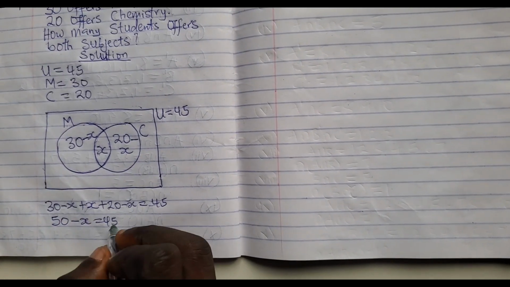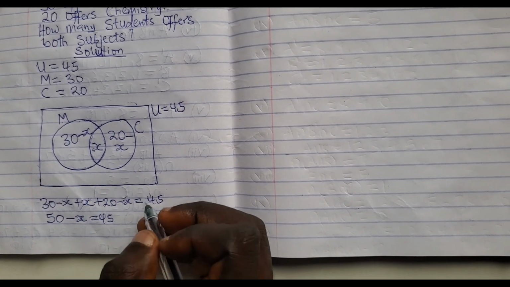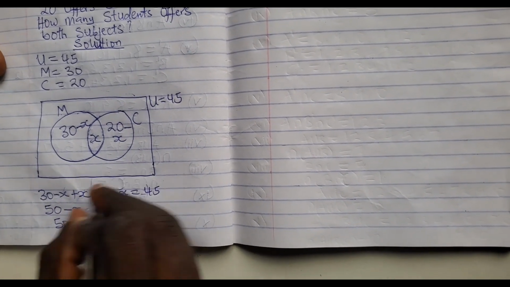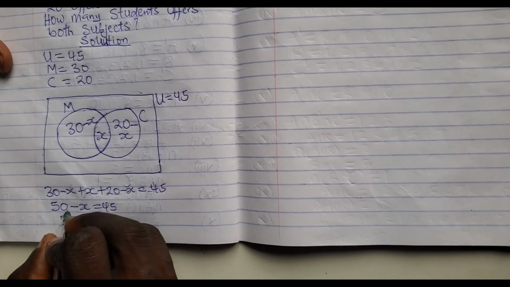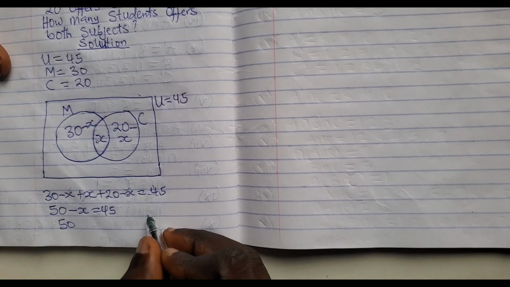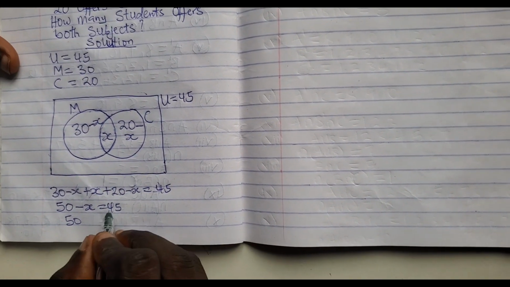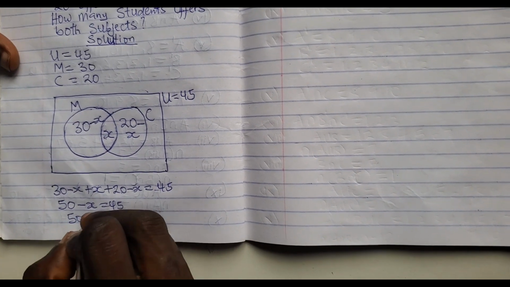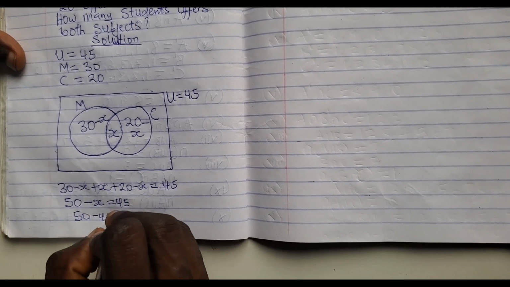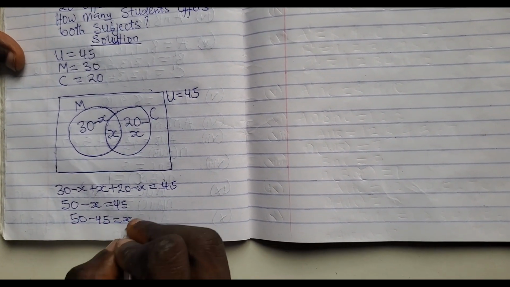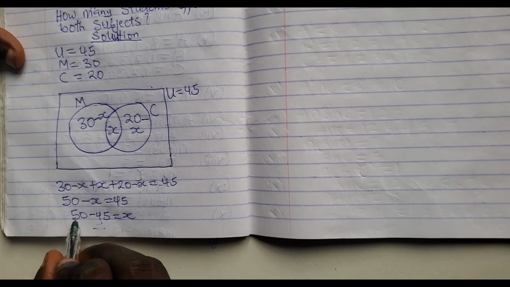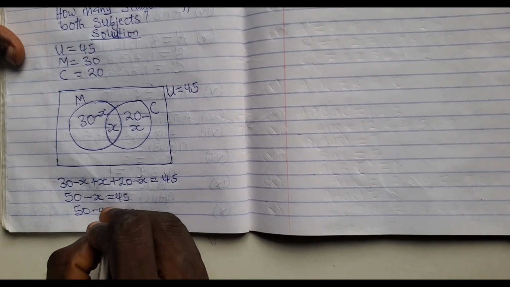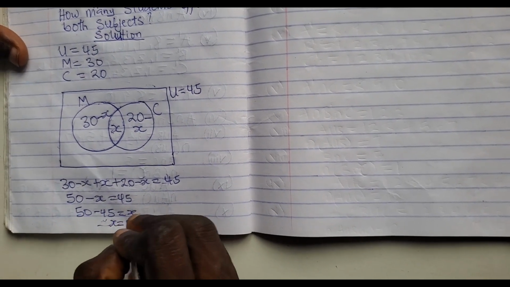if I bring this 45 here and bring this x to the other side, this is minus x, right? Whenever it crosses the equality sign, it changes to plus. And this 45, when it crosses the equality sign this way, it changes to minus 45. So this gives us x equals 50 minus 45. Therefore, our x equals 5.